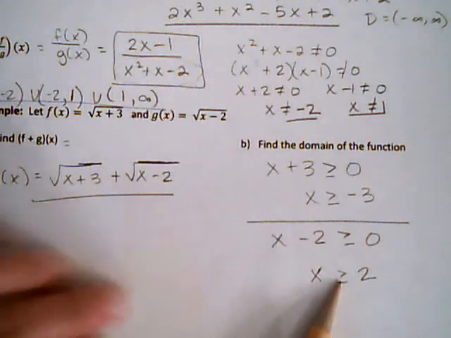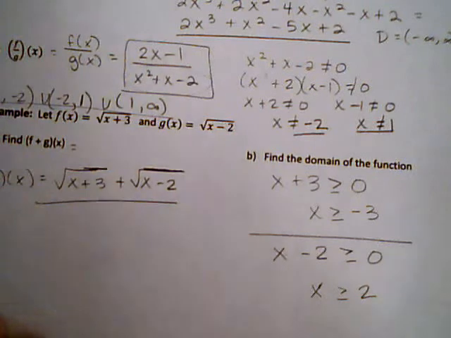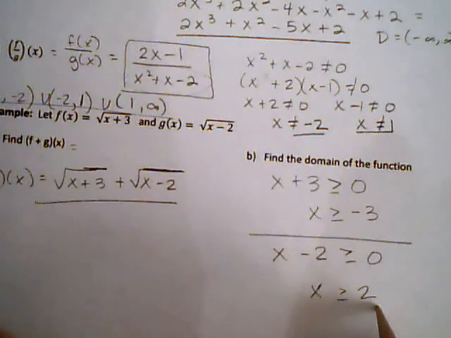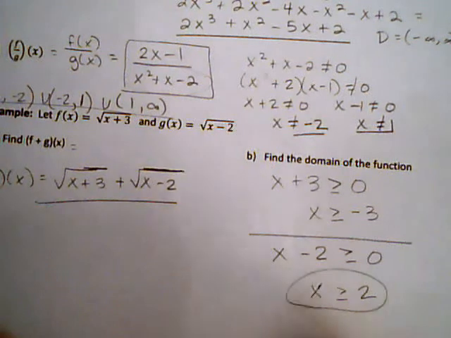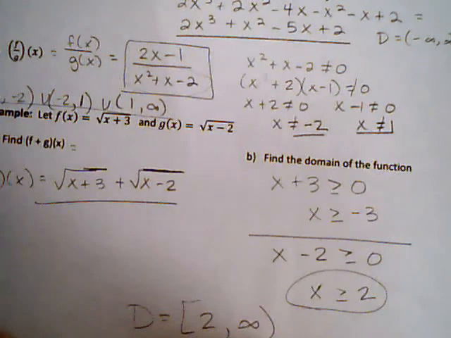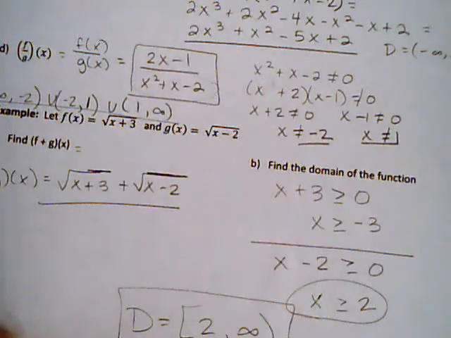So I have two parts of my domain that I have to look at. Greater than or equal to negative 3 or greater than or equal to 2. So what would be the intersection of these two sets would be greater than or equal to 2. So my domain would have to be from 2 to positive infinity because that would be the intersection of those two sets.